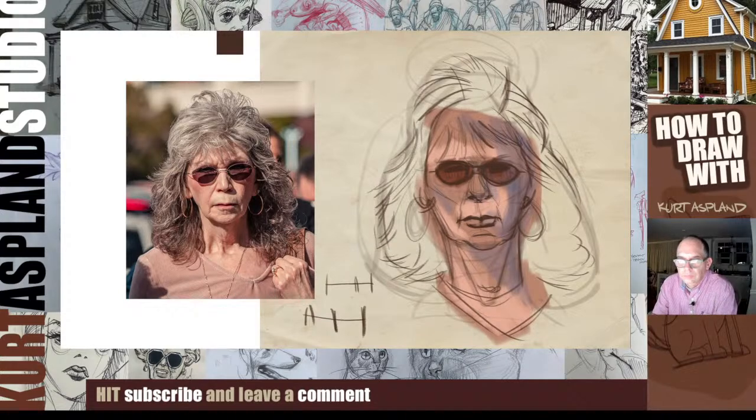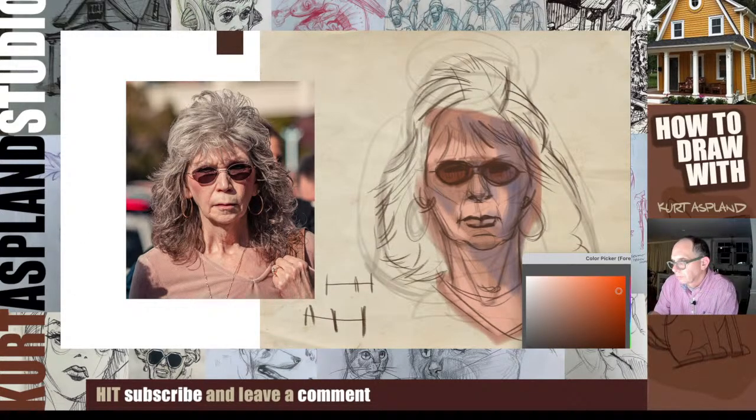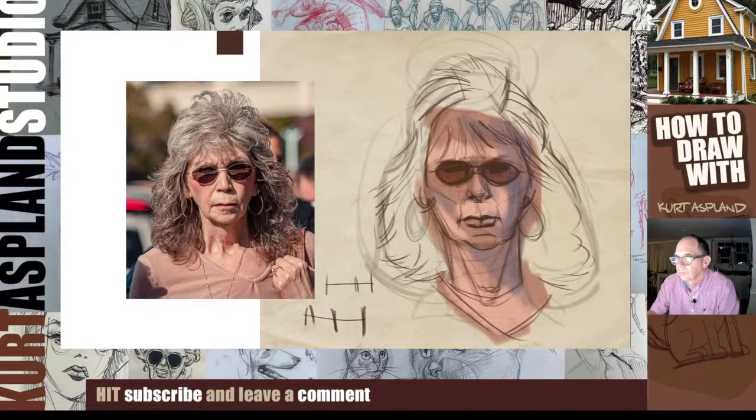Get some color. Okay, and so it's just like the other painting, the other picture.